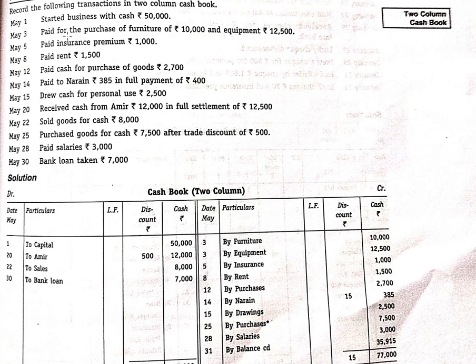Now here it is given that on the 3rd, paid for the purchase of furniture 10,000 and equipment 12,500. Furniture to cash, equipment to cash is my journal entry. So I will write by furniture 10,000 and by equipment 12,500, and the date is 3rd May. Correct? I will pick only those transactions which affect cash and discount, or sometimes discount and bank. Those transactions that fit here I will pick.